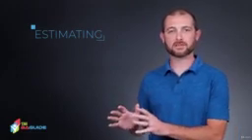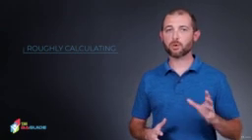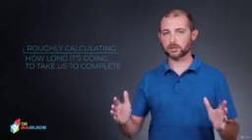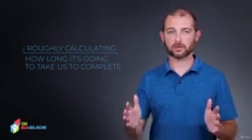In this section, we're going to be teaching you all about estimating in Agile. But before we get into the actual Agile piece, I think we first need to start out with explaining what estimating is. So estimating is the concept of roughly calculating. And in this particular case, we're roughly calculating how long it's going to take us to complete a particular user story. How long it's going to take for us to get from beginning to done.